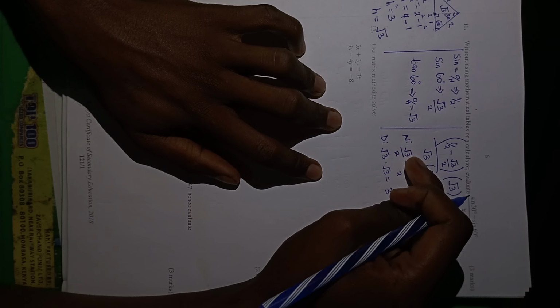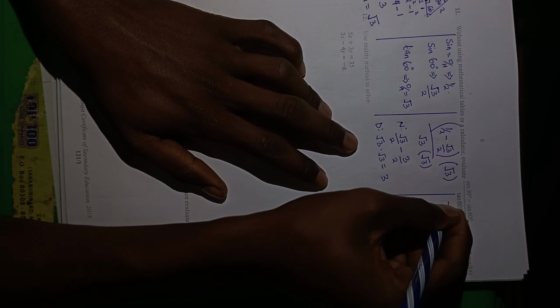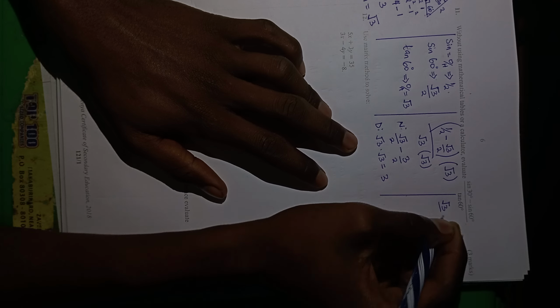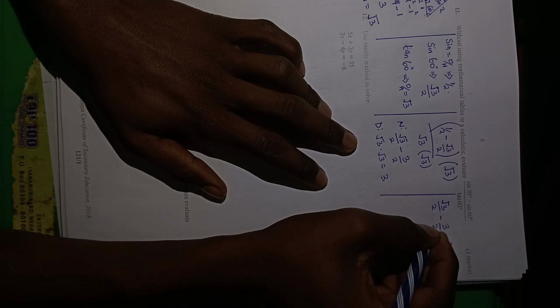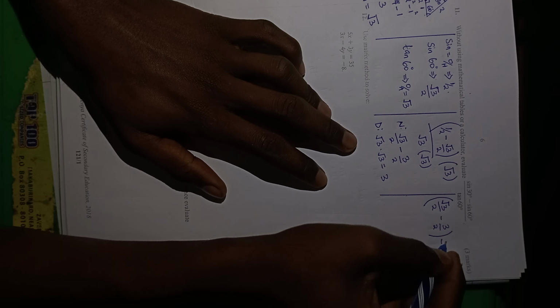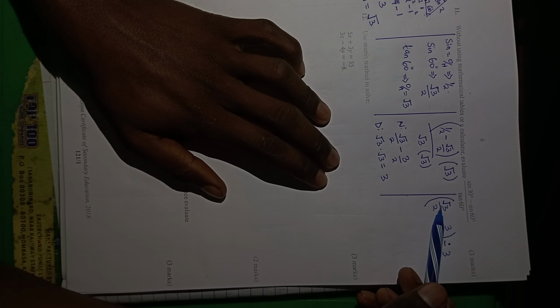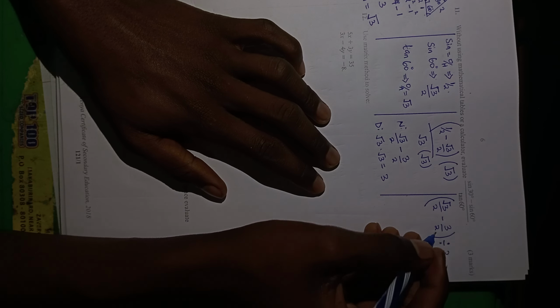So we have this numerator divided by the denominator. The numerator is root 3 over 2 minus 3 over 2, and we divide all of these by 3. So I'm going to have root 3 over 2 divided by 3, and then minus 3 over 2 divided by 3.